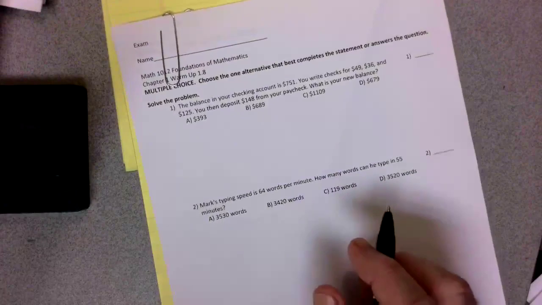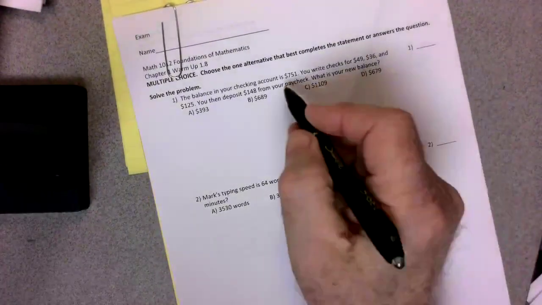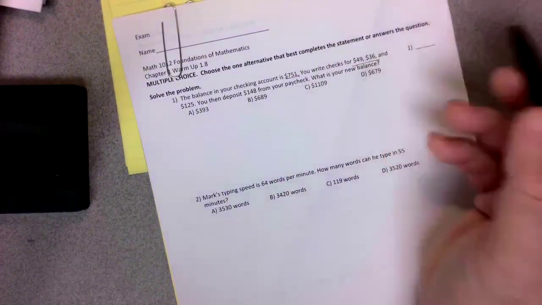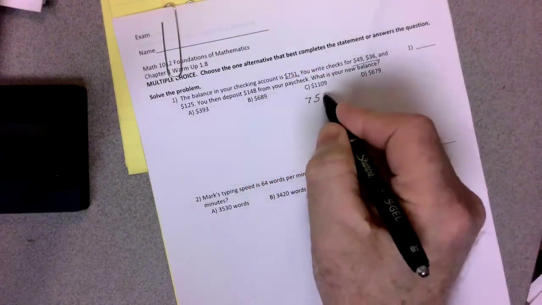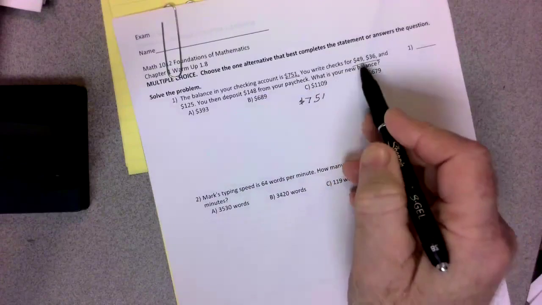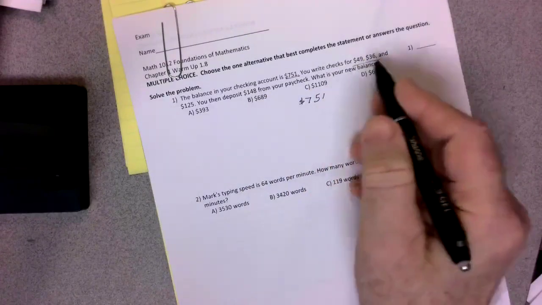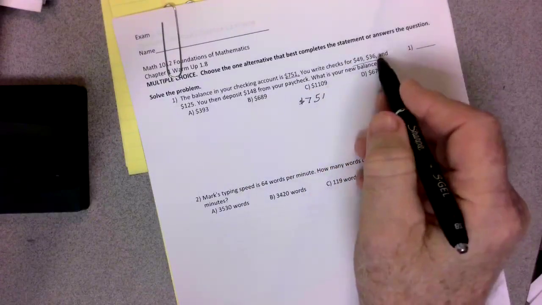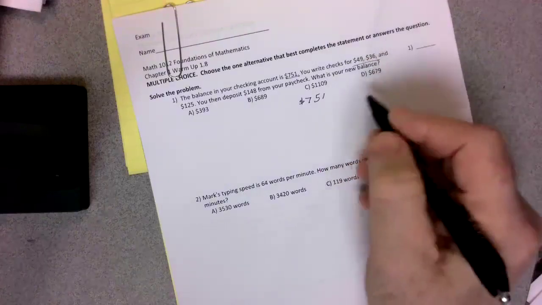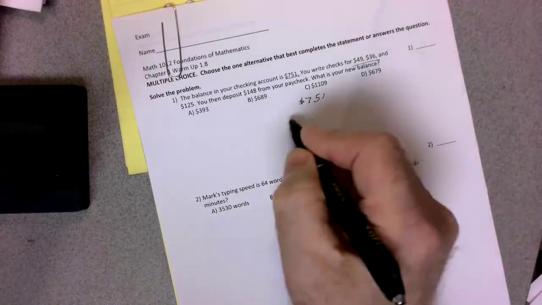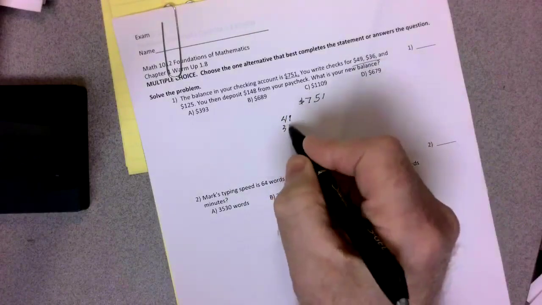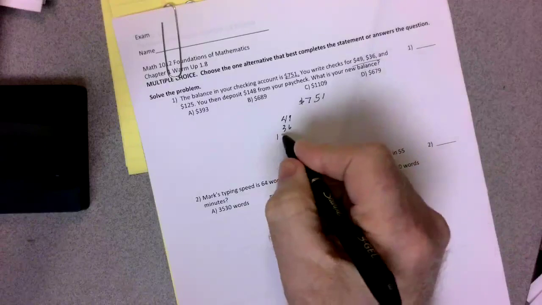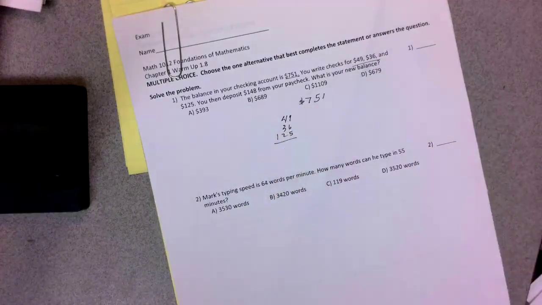Now, these problems, I'm going to just tell you right away, you're going to see problems like this again. What we have to do is say we start off with a certain amount of money, and we do some subtraction. How much do we subtract? We're going to subtract 49, 36, and 125. Now, how much is that in total?